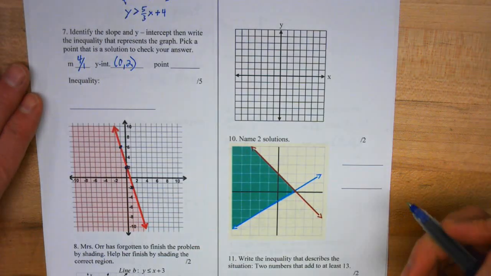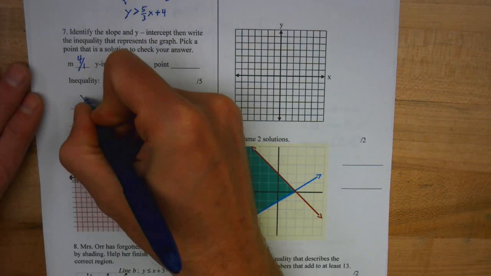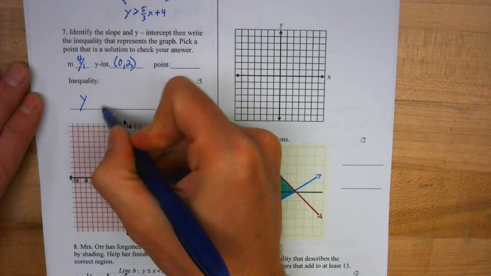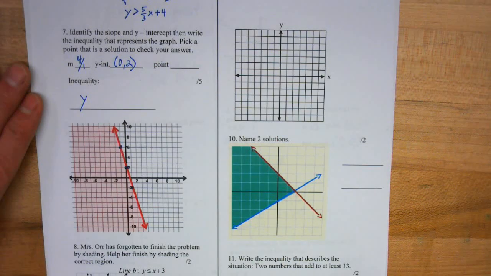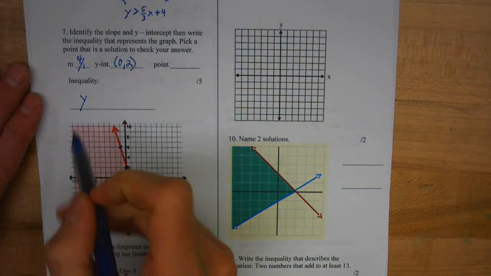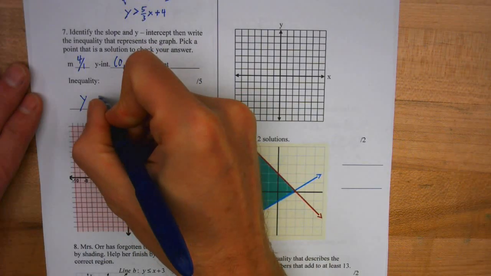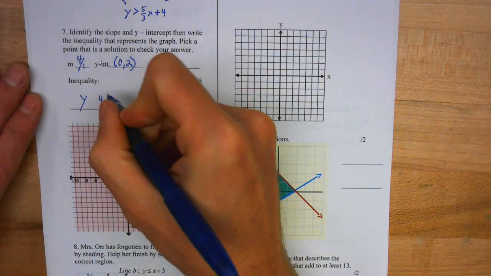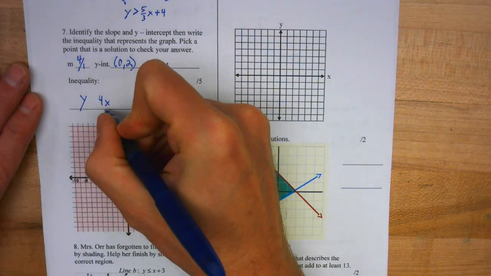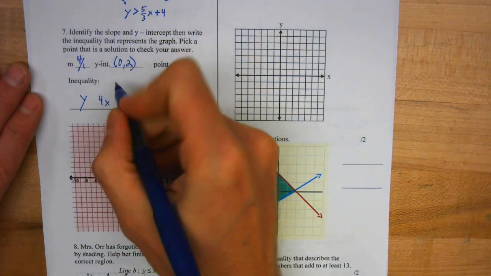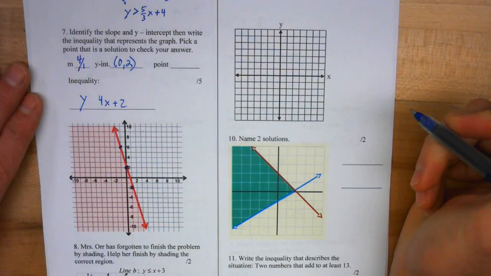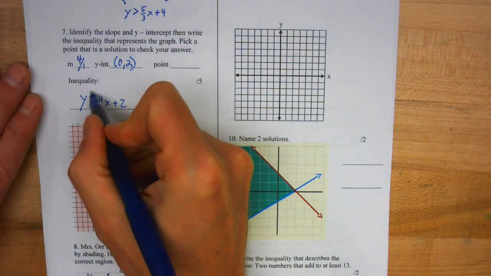All right, and so now we need to write our inequality, and we have y, and I'm going to leave this open for a second. The reason I'm going to leave it open for a second is because we don't know which way that sign is facing. So we can put our slope in there. I wouldn't care if you wrote it as 4 over 1 or if you just write it as 4x. Either way works for me. And then plus 2.